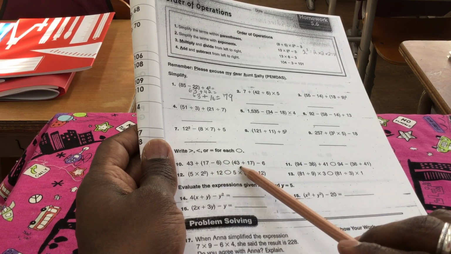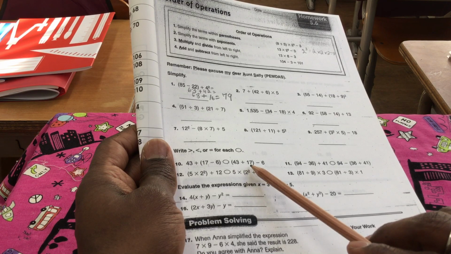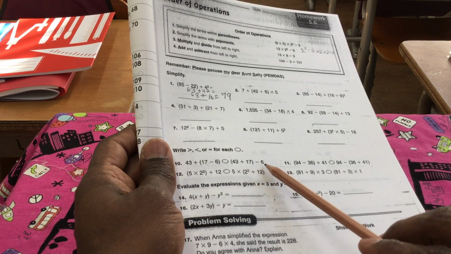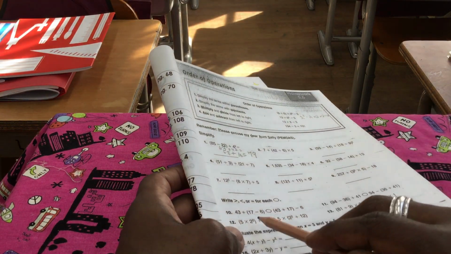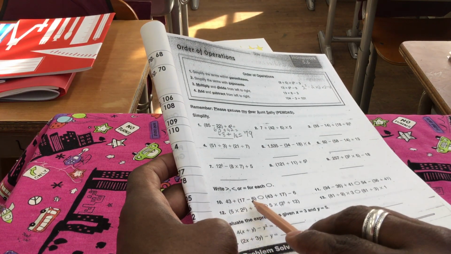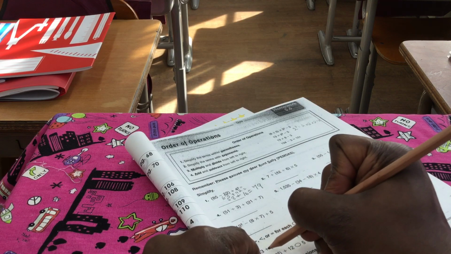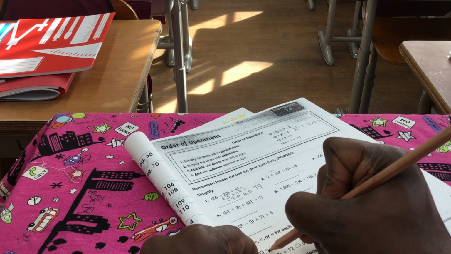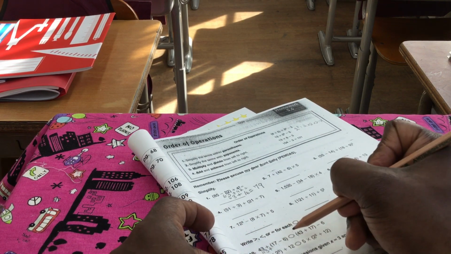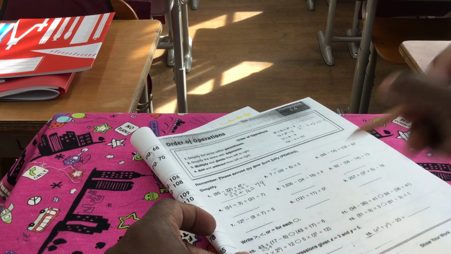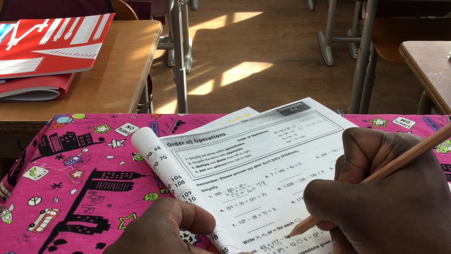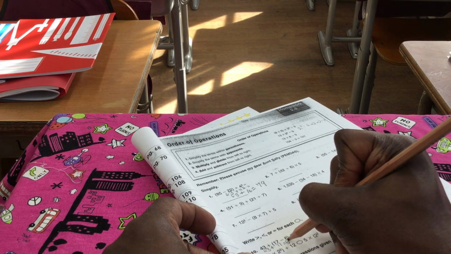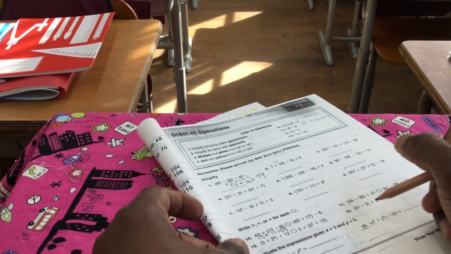Then you have 43 plus 17 in parentheses minus 6. Okay, let's do the work. First, we do what's in parentheses. So we have 17 minus 6. That's going to give us 11. So 43 plus 11, that's going to give us 54.